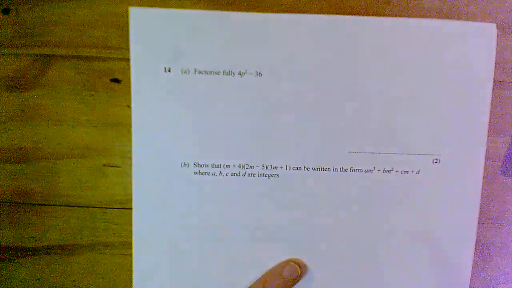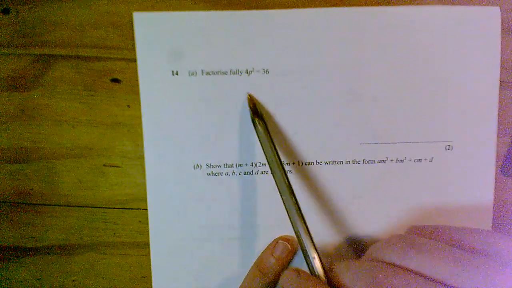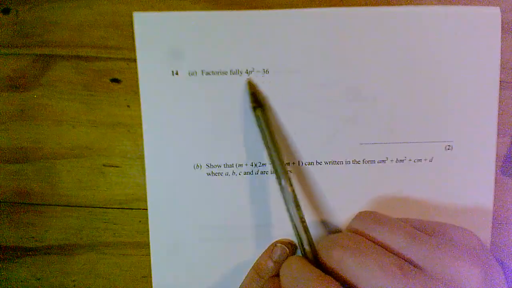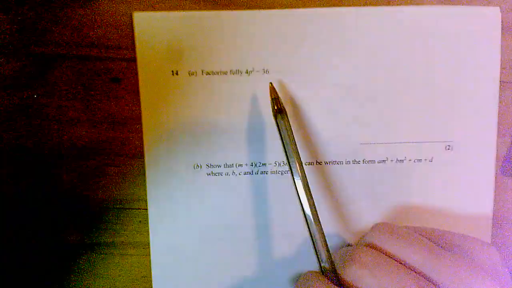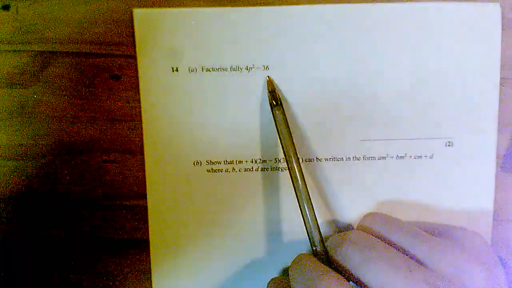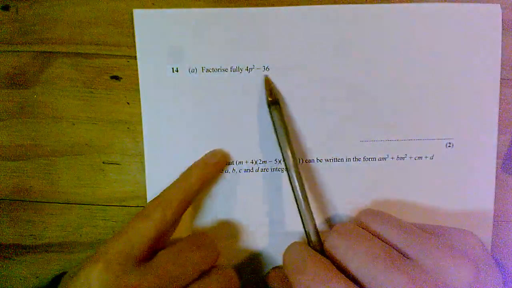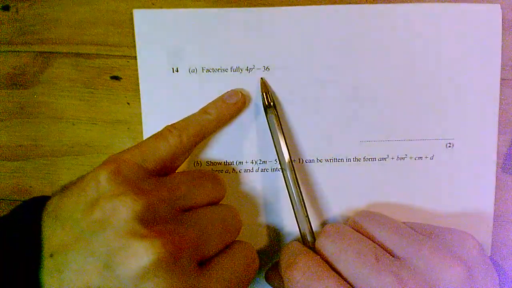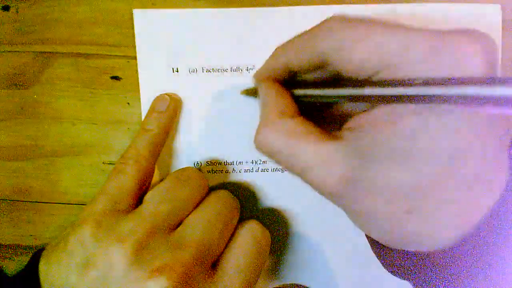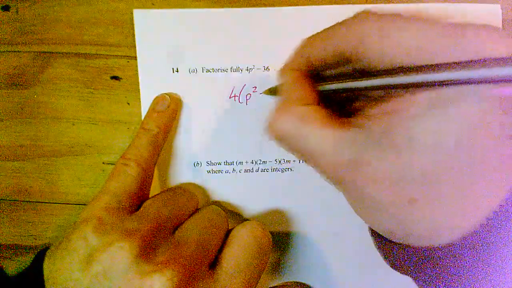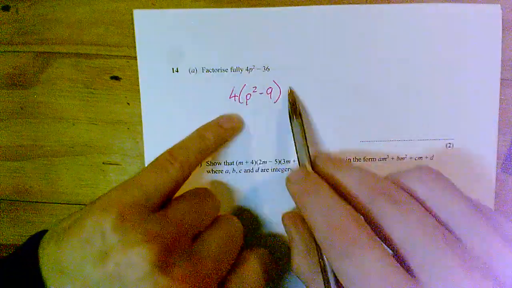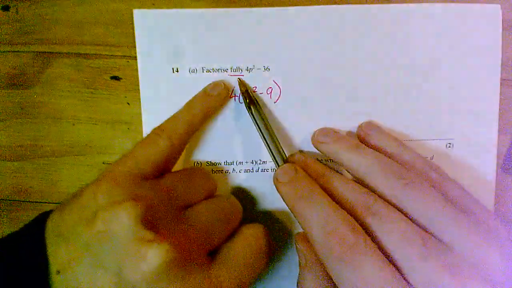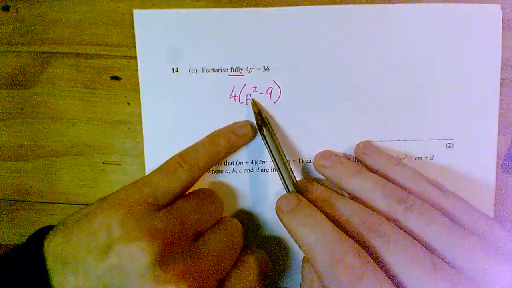Factorising fully. Oh, this went terribly. But first off, let's have a look. Is there anything in common between those two? And I'd say yes, there is. So I'm just going to adjust my focus, see if I can. That's a bit better. There's a number in common between these two terms. I could start off straight away by writing p squared minus 9. That fits in there, and that would have been worth a mark. However, it is not fully factorised. Lots of you saw me underline the word fully on yours.